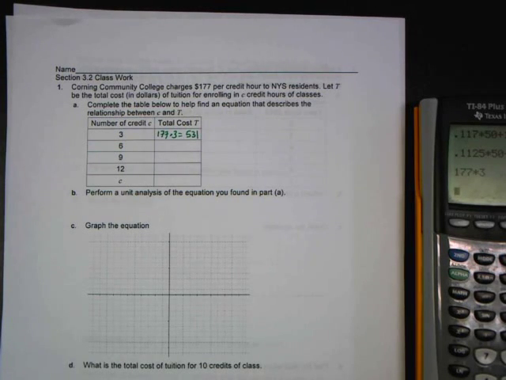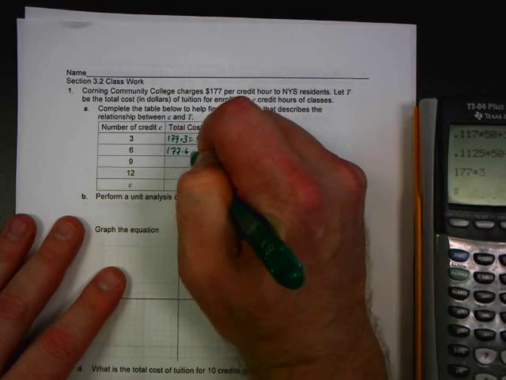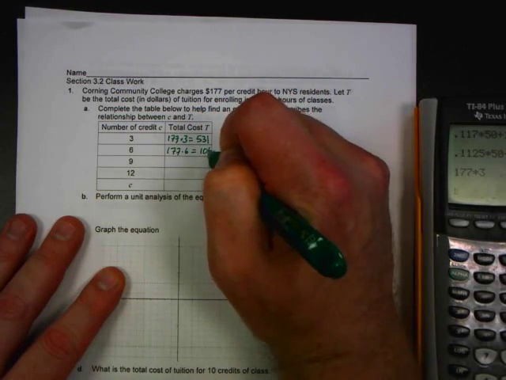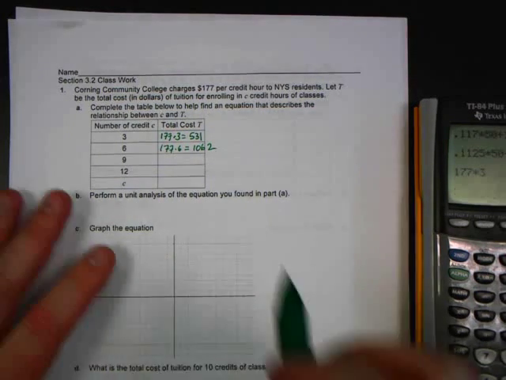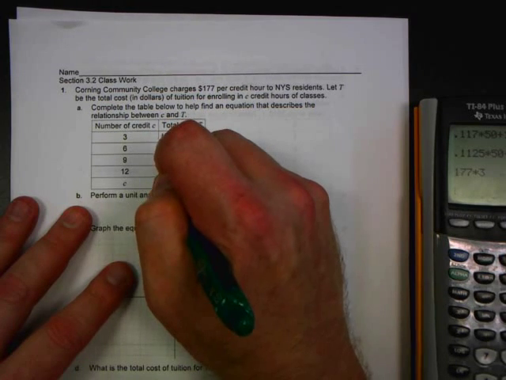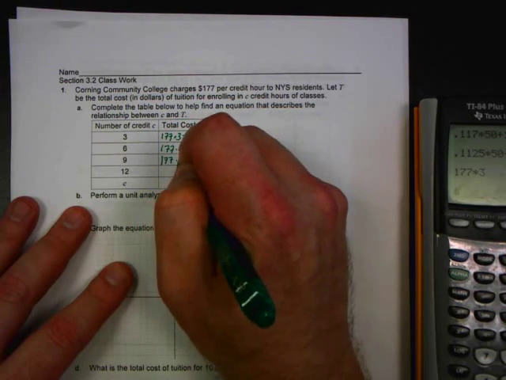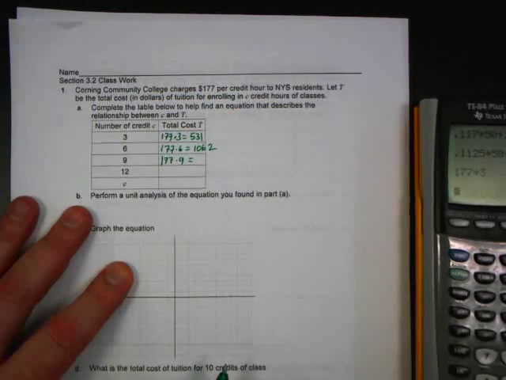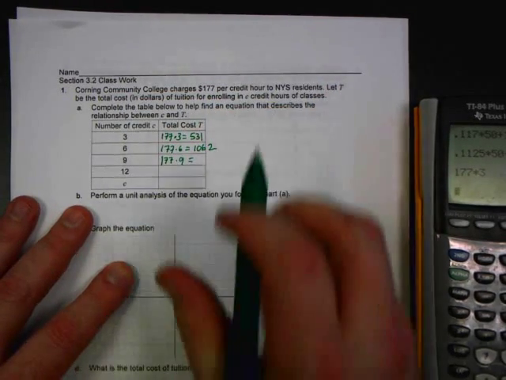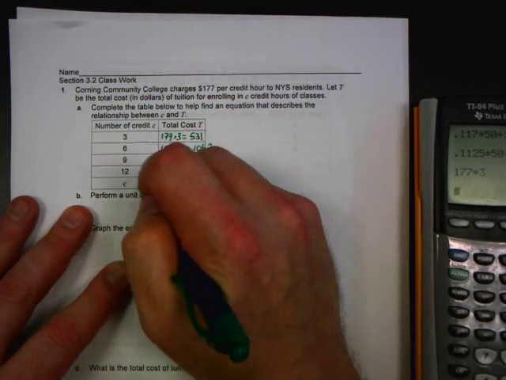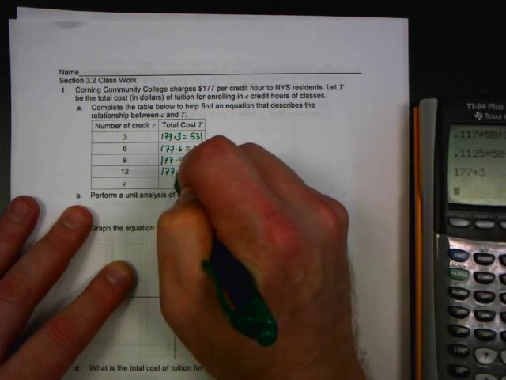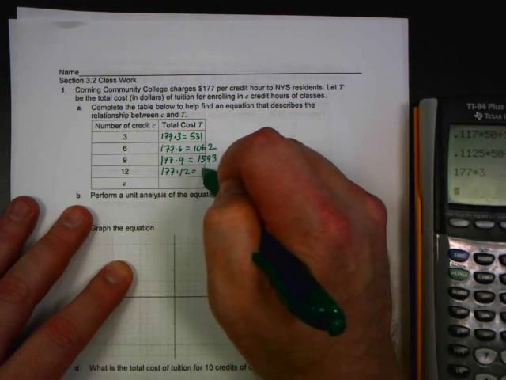What if you're taking 6 credit hours? 1,062. And how'd you get 1,062? 177 times 6, and you told me that's 1,062. 9 credit hours. 177 times 9. 1,593. Yes? 12 credit hours. 177 times 12, 2,124.